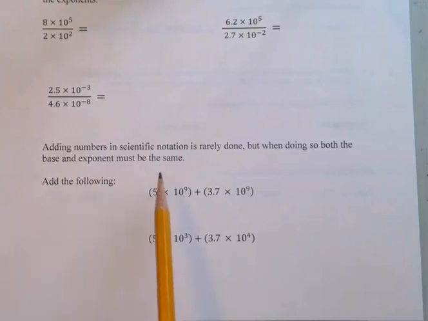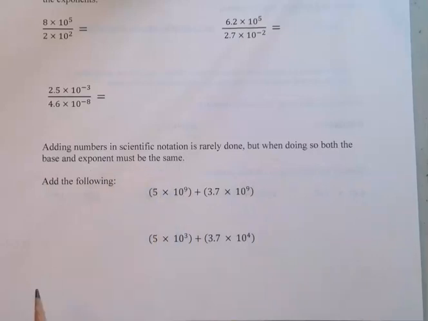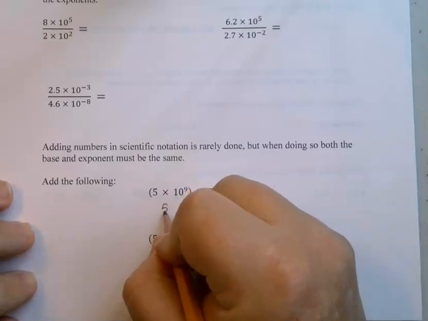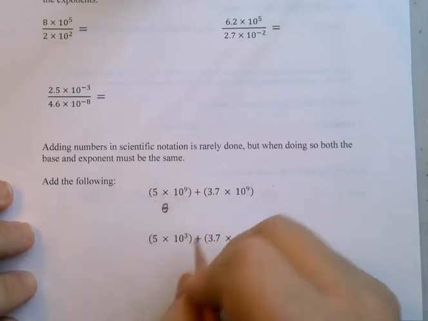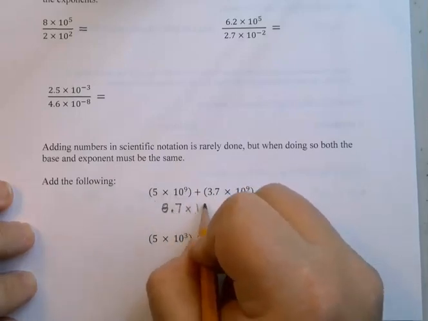All right. Okay, finally we're going to add scientific notation numbers, and the same rules would apply to subtraction. Adding numbers in scientific notation is rarely done, but when doing so, both the base and the exponent must be the same. So here we have a base and exponent 10 to the ninth, 10 to the ninth. So you can add these two numbers because they're the same. And that would give you 5 plus 3.7 is 8.7 times 10 to the ninth.